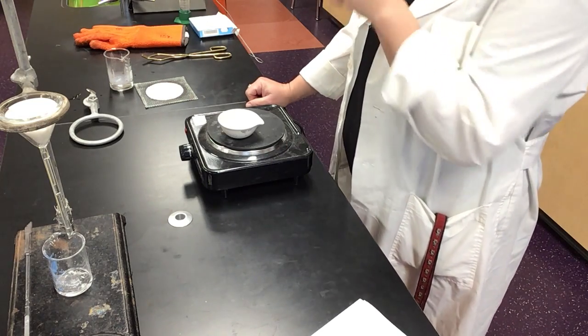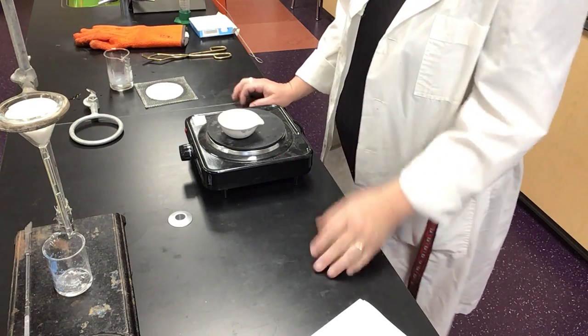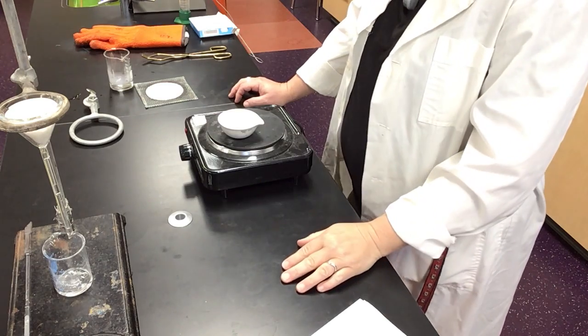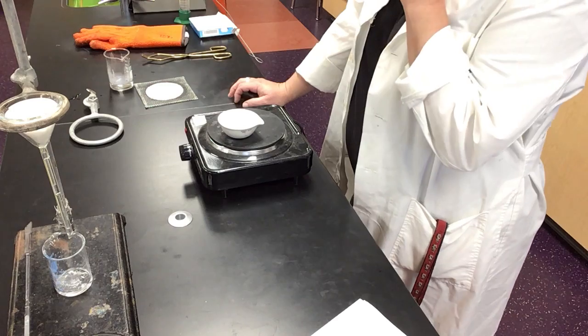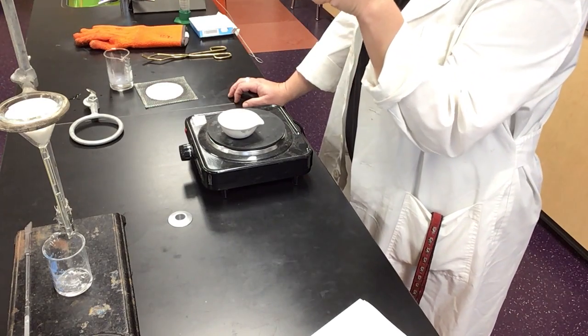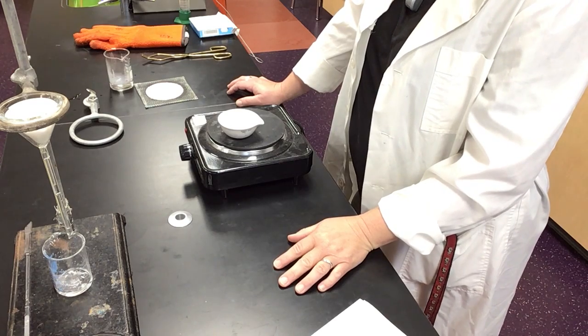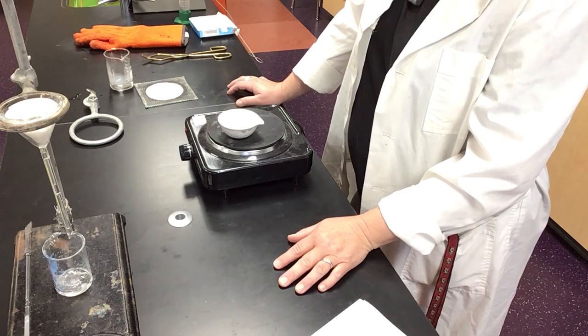This is the point at which, if you were doing this, I would come over and go, oh my gosh, turn that down. What are you doing? But, yes, it is on this one. What's going to happen is you're going to start to see spatter in a second. The first thing you'll start to see is the formation of little salt crystals on the sides of the vessel.